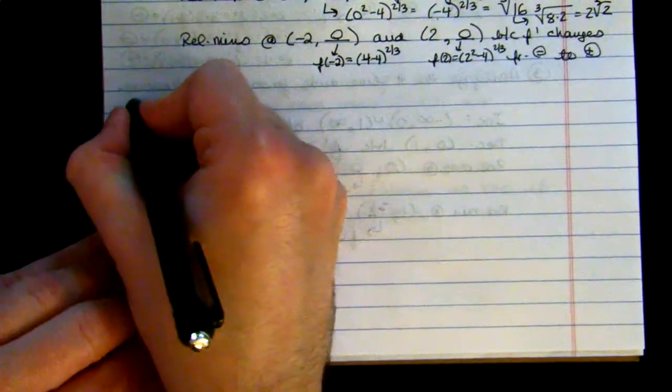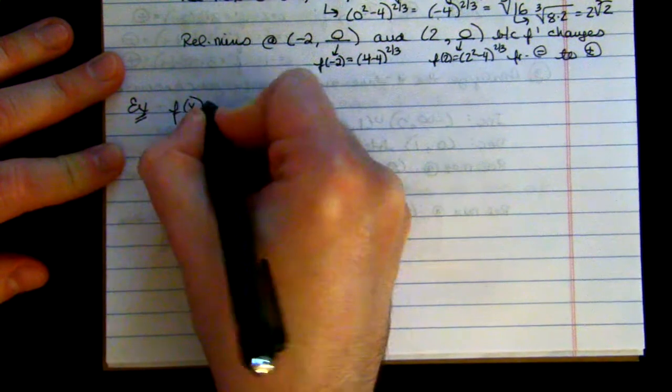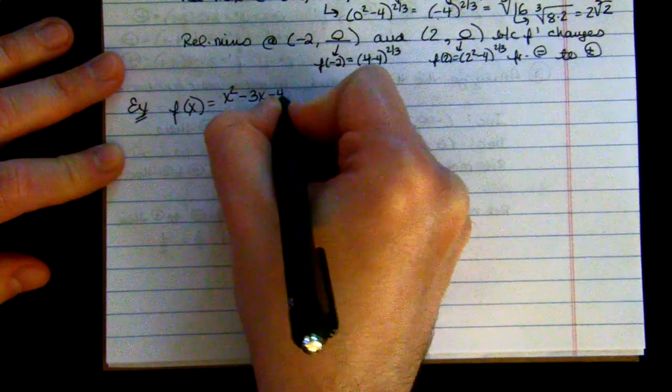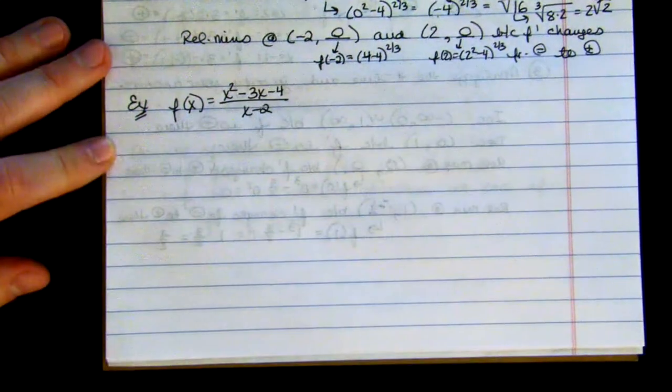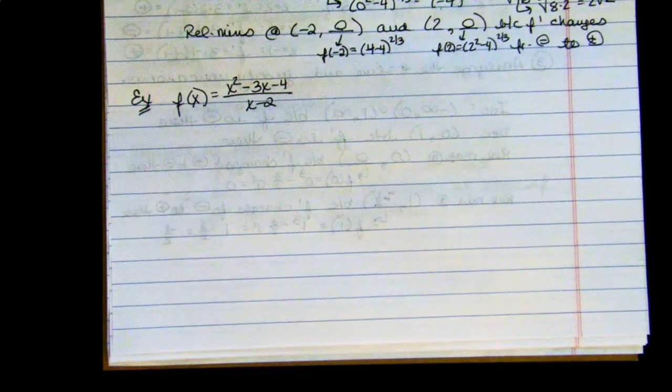One final one. F of x equals x squared minus 3x minus 4 over x minus 2. I'd like you to take a moment, use your quotient rule, and see if you can find the derivative, and then stop.